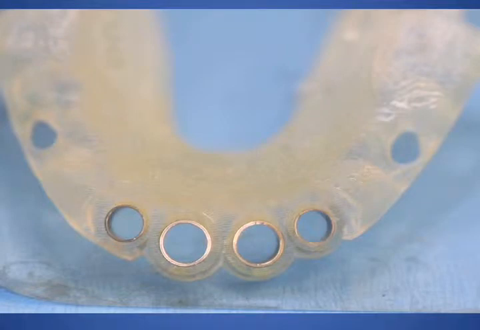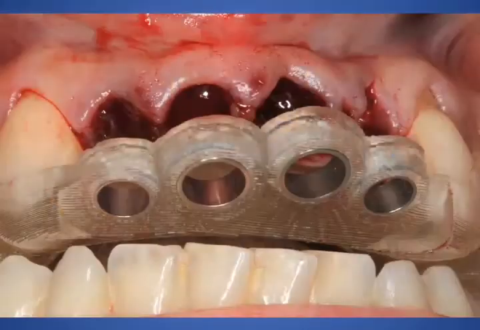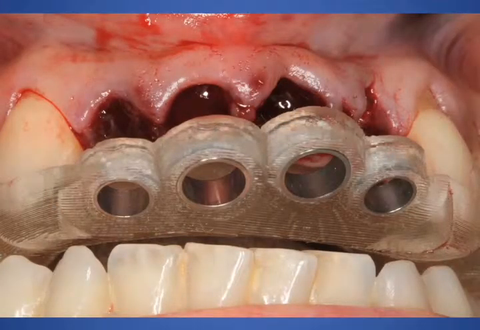You can see the separation that will be created from the implants. We have plenty of room to place the implants in the correct position. Here we're simply placing or snapping in the maxillary surgical guide, again created by the dental laboratory.